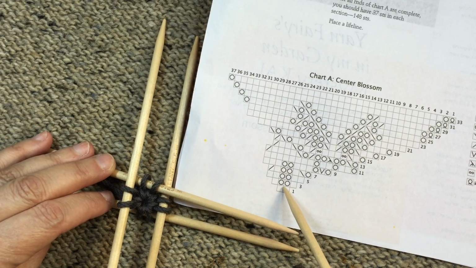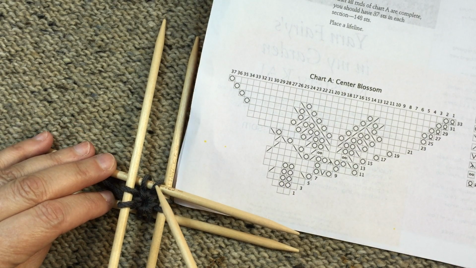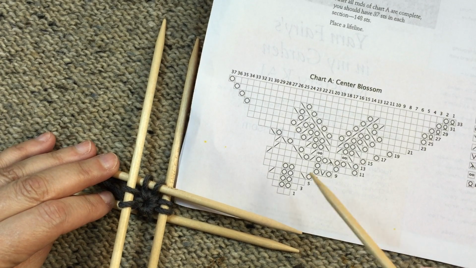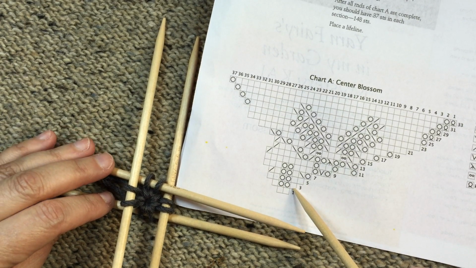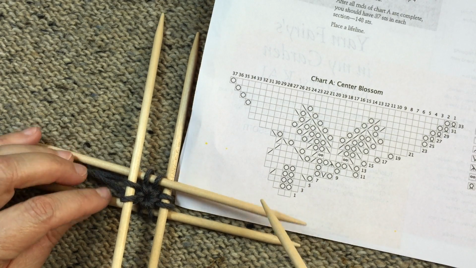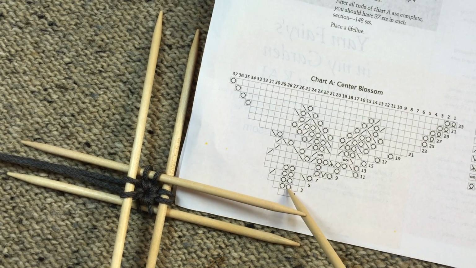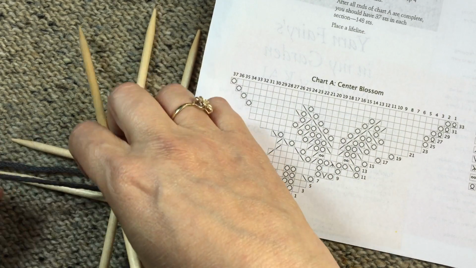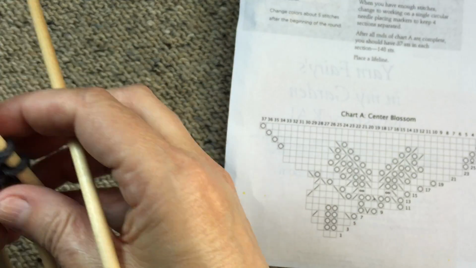In this first row, it's just knit, knit. So I would go knit, knit, knit, knit, knit, knit, knit, knit. I'd have 8 stitches. On this row of the chart, which equals a round of knitting because I'm working in the round, I'm going to be adding stitches. So I'm going to start with 2 on each needle, but I'm going to end up with 4.